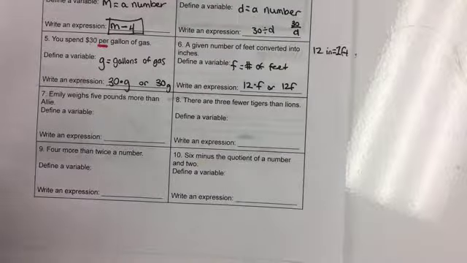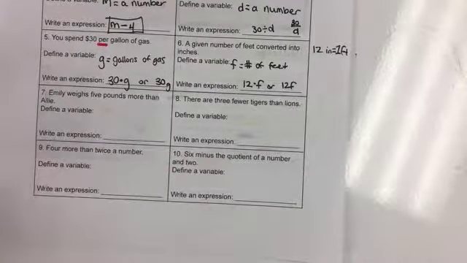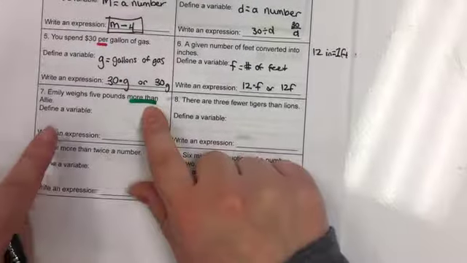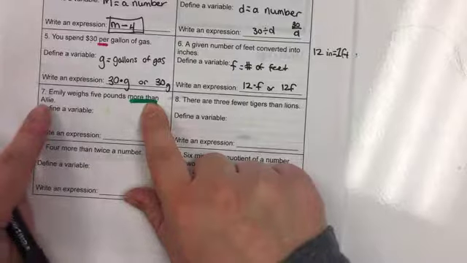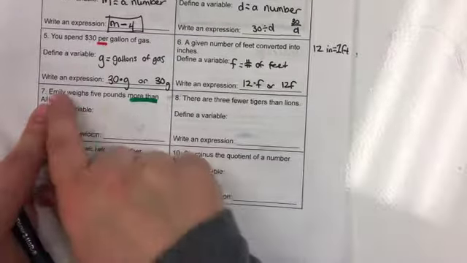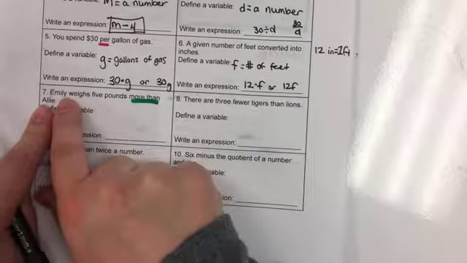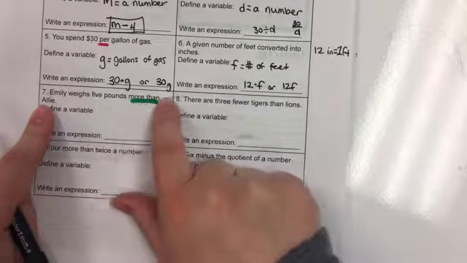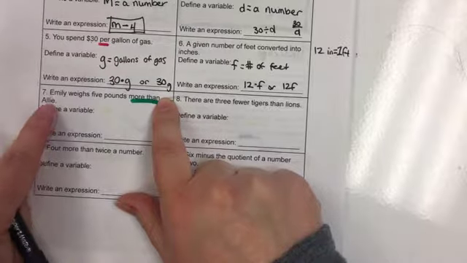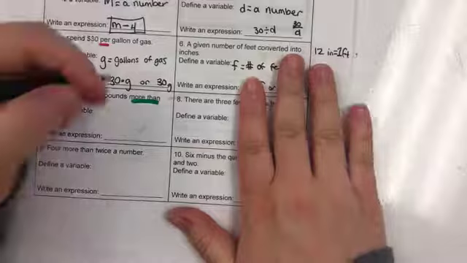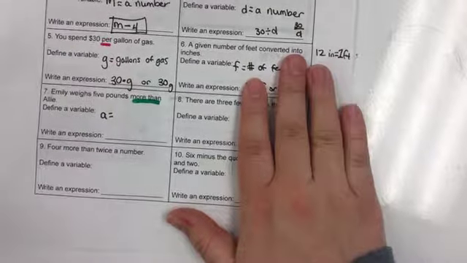So, we know that Emily weighs 5 pounds more than Allie. Well, more than is going to signify addition, so I can underline that in green. And it says than in here, so we know we want to write our second part first. So let's look. Emily weighs, so we're trying to write an expression for what Emily weighs. 5 pounds more than Allie. Well, we need to know Allie's weight in order to find Emily's weight, and we don't know Allie's weight. So that right there is going to be our variable.